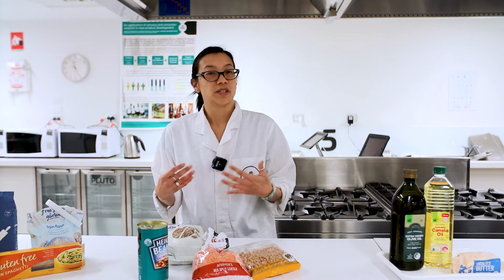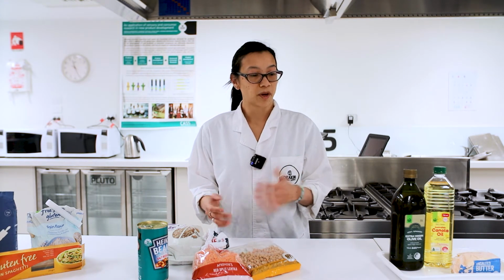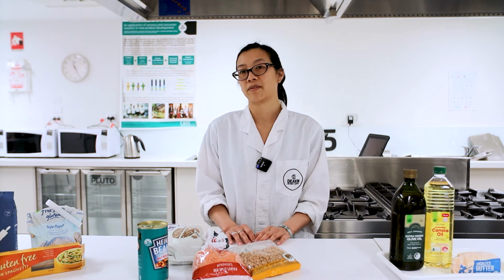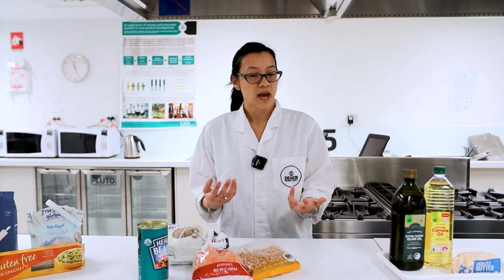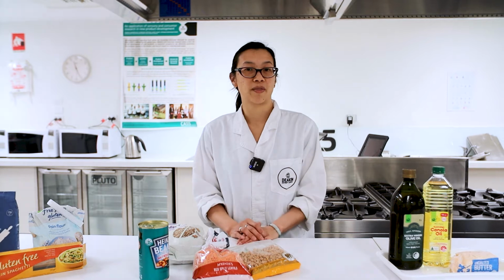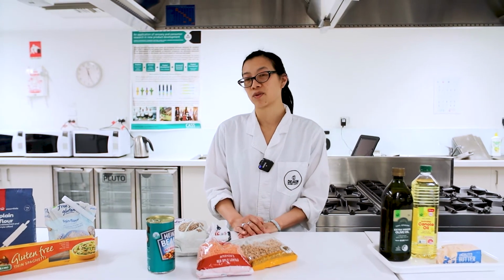So in this way, the students can build their food knowledge base, which will help them to provide really practical education for patients when they see them in placement as part of the course.